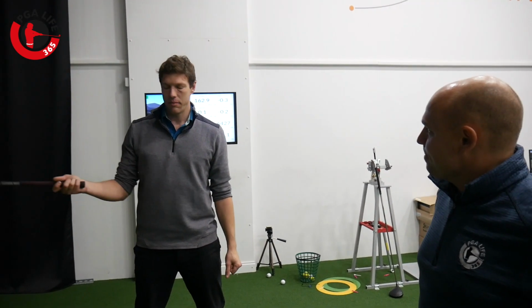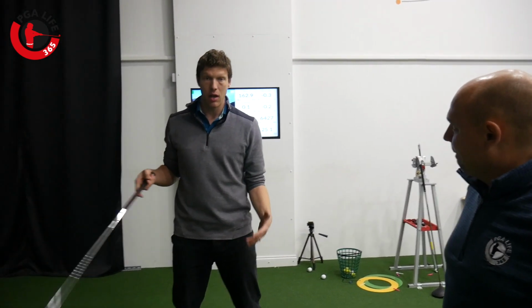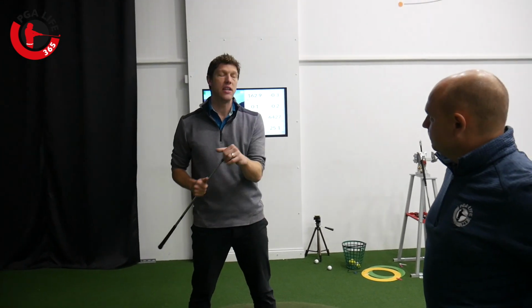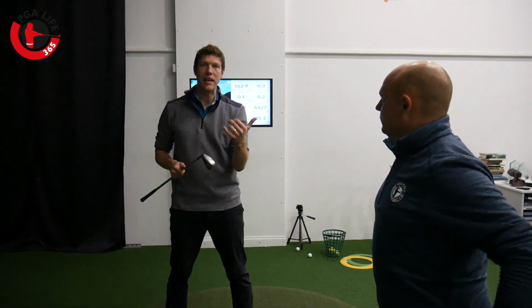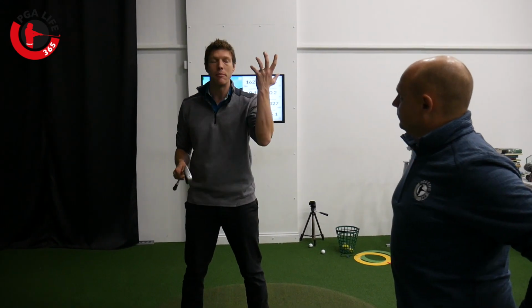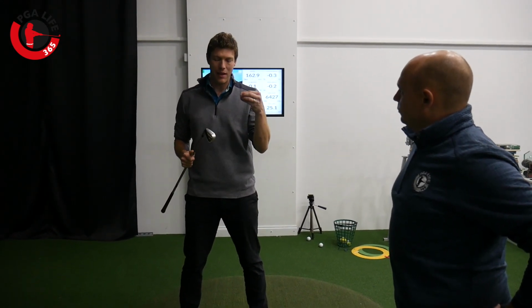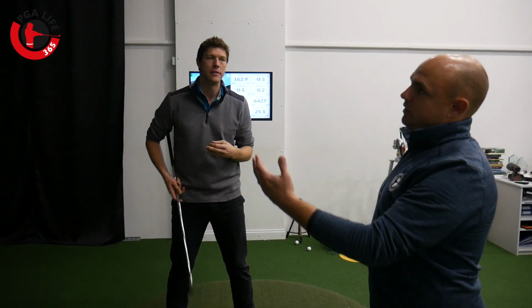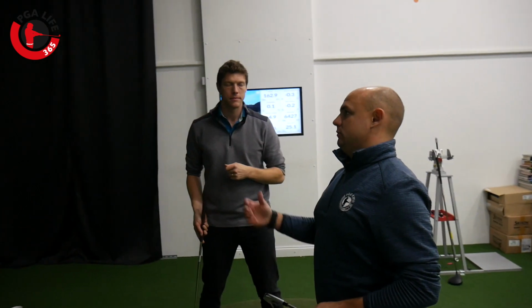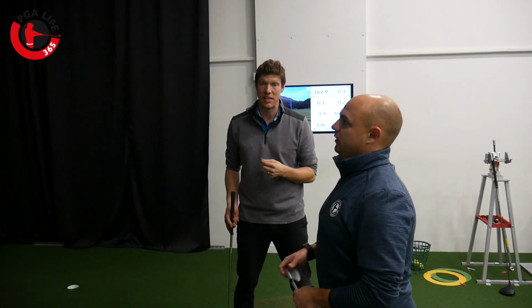If I had a tree in my way, which is essentially what this is, I might think about changing club and adding more speed. Yes, because speed is going to equal height, it's going to get the ball up quicker. It would then be that decision of risk. What's the risk going to be? And then the risk and the outcome. So it's that whole thing.